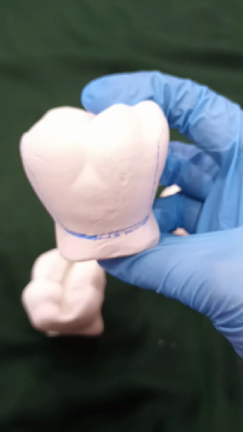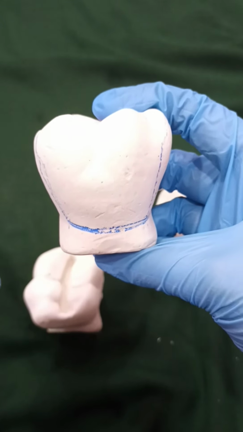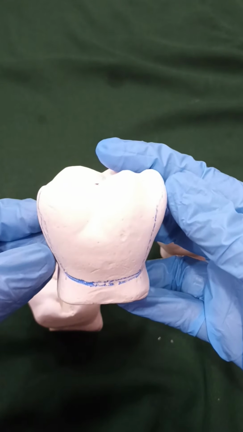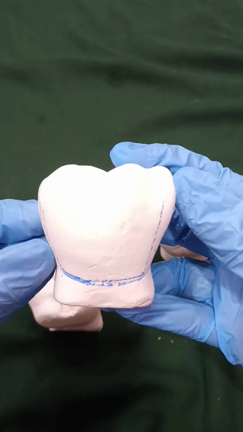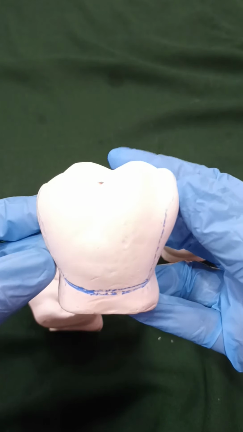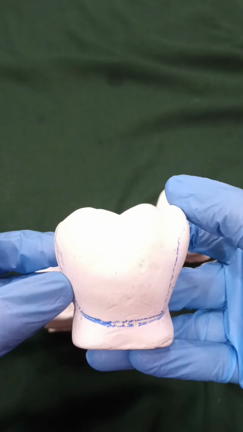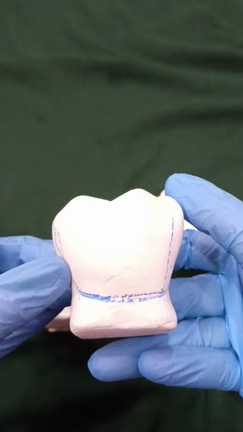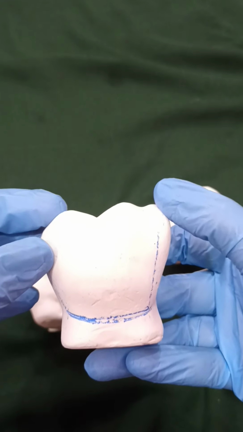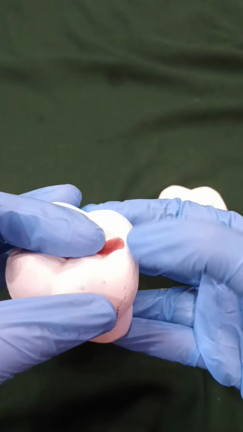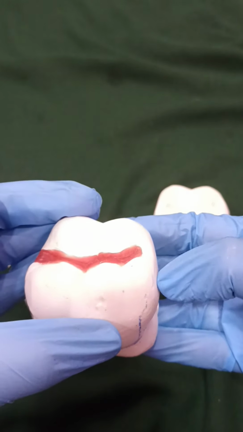Now let's move on to the buccal aspect of the mandibular first molar. You can see the crown is roughly trapezoid. From this aspect, the mesiobuccal and distobuccal cusps are flat while the distal cusp is pointed. Here is the distal cusp, which is pointed, and these are the two cusps, the mesiobuccal cusp and the distobuccal cusp. The distal cusp is on this side.